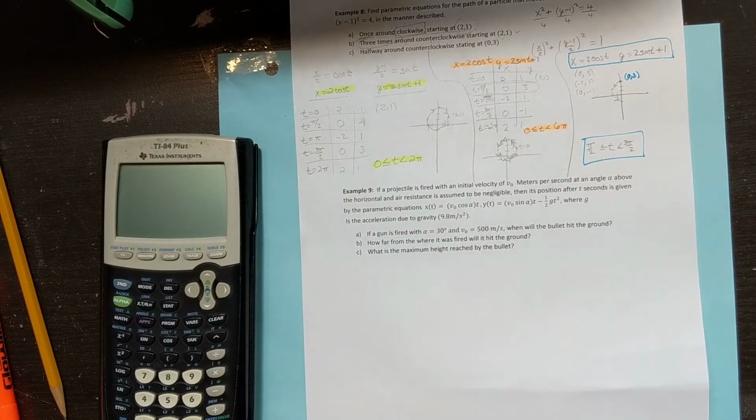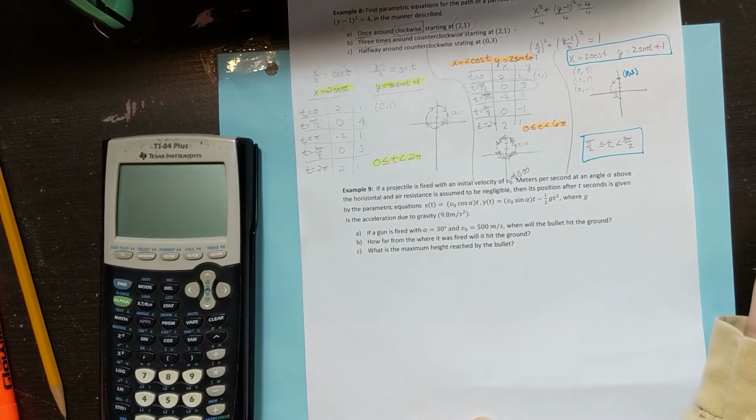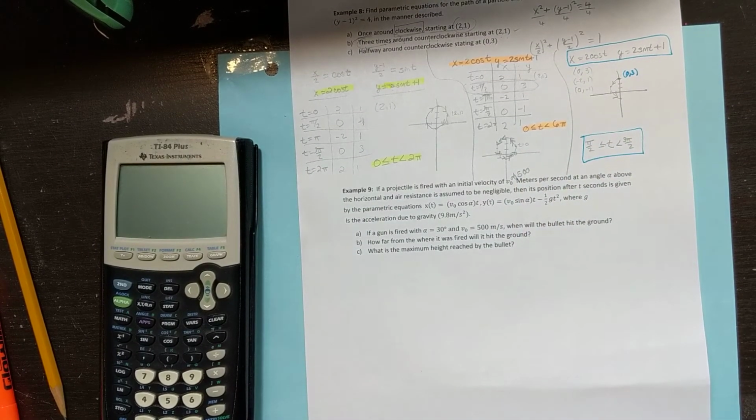All right, cool. This is number 9. It says a projectile is fired with an initial velocity v sub 0 of 500 meters per second at an angle alpha above the horizontal, and air resistance is assumed to be negligible. Then its position after t seconds is given by the parametric equations. X of t is v sub 0 cosine alpha times t. y of t is v sub 0 sine alpha t minus 1/2 gt squared, where g is the acceleration due to gravity, or 9.8 meters per second squared.